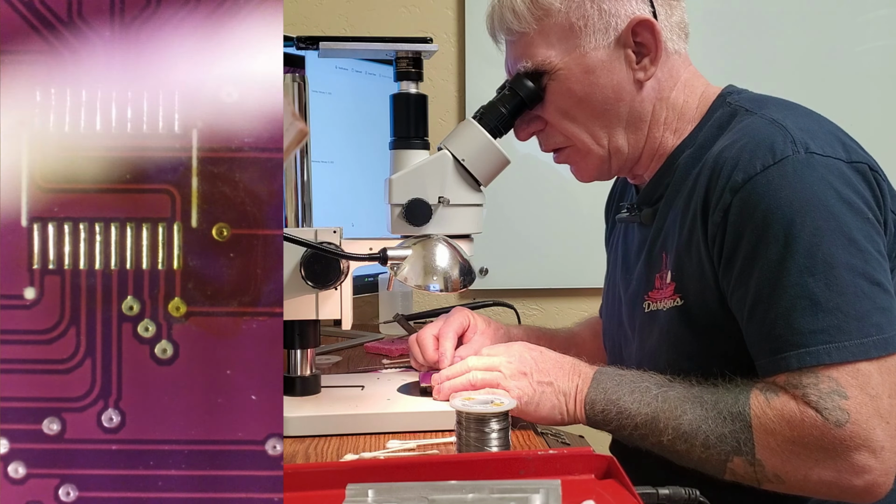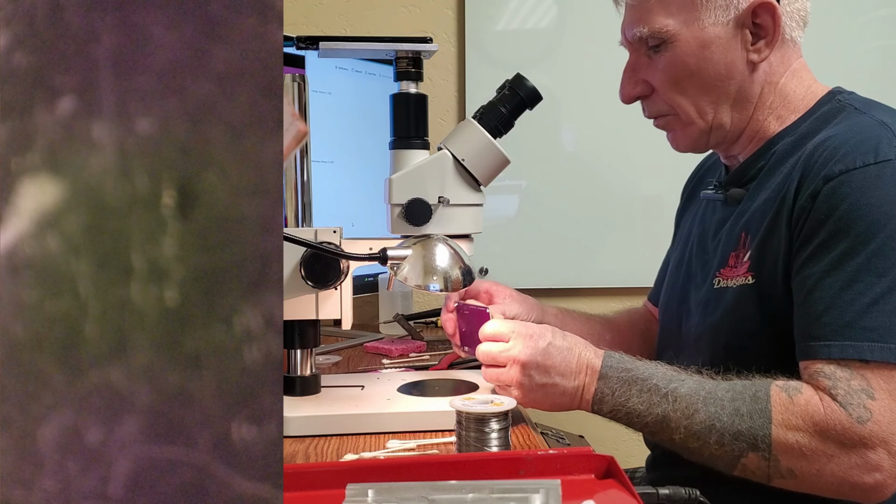All right, see how that flux puts a residue on there? And you turn the Q-tip over and you wipe it again. It takes some cleaning. But like I said, electrically, it doesn't even matter. So we'll get this all cleaned up. All right, so there's that. So now we'll flip the board over.